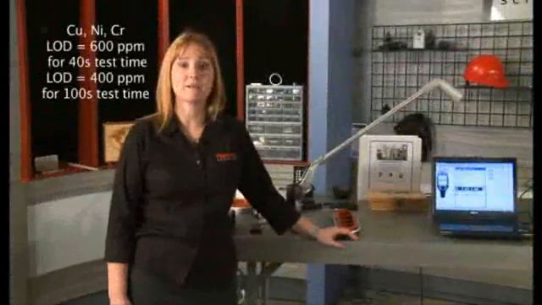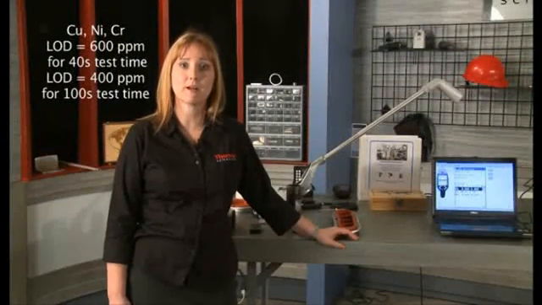Known as flow-accelerated corrosion, it occurs when the levels of these 3 elements are out of specification, possibly leading to catastrophic failure. Since we have a combined LOD, limit of detection, of 600 ppm for the sum of copper plus nickel plus chrome with our high-performance Niton XL3T gold instrument, it can accurately determine whether total residual elemental content is greater than or less than 2,000 ppm.